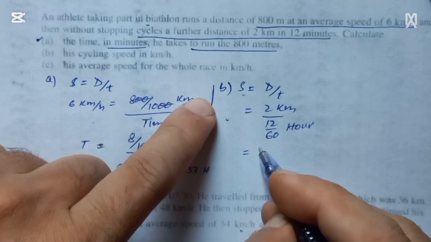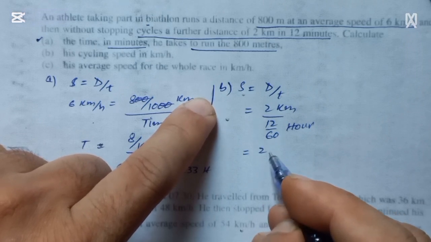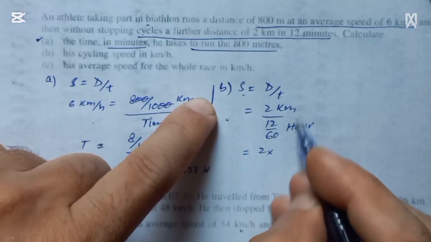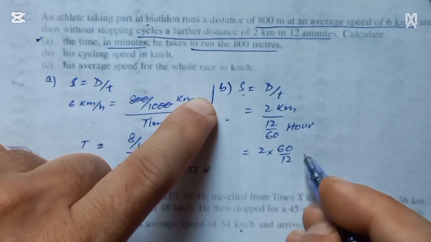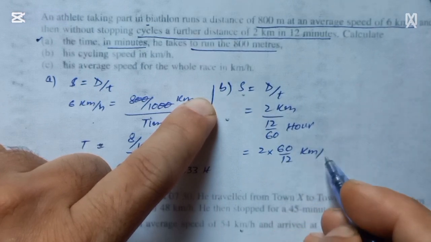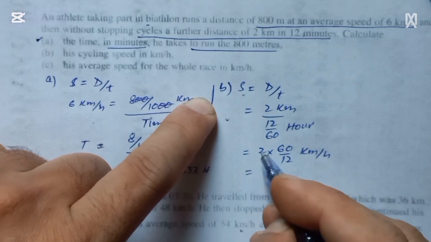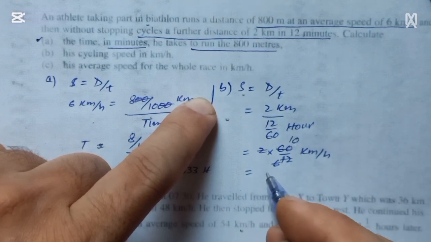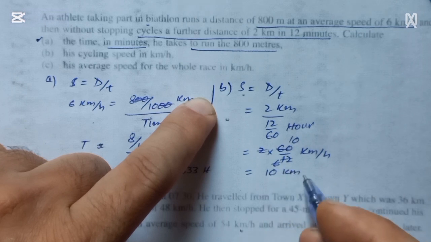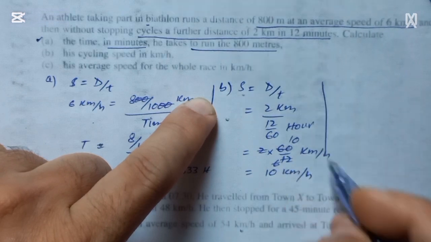So 2 over, this fraction will come to the numerator. We will take the reciprocal of this one. So this is kilometer per hour now. Solve it to 6 hour and 6 tens are. So 10 kilometer per hour is the cycling speed.